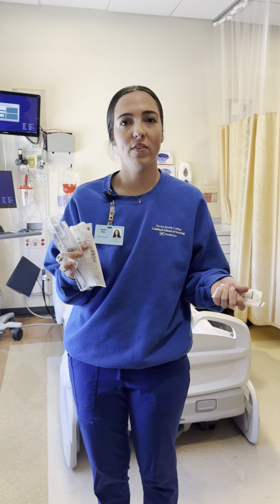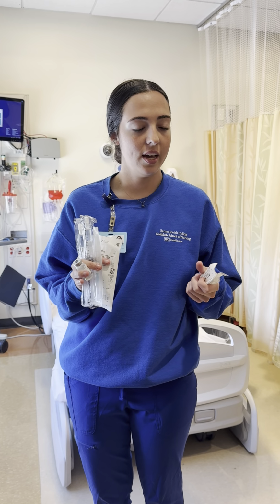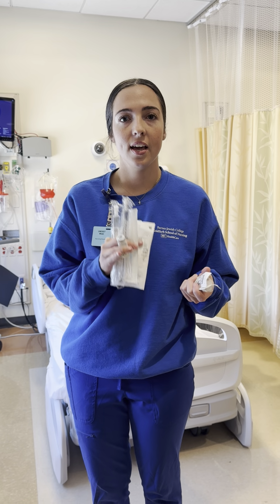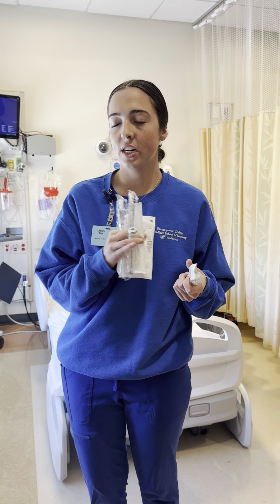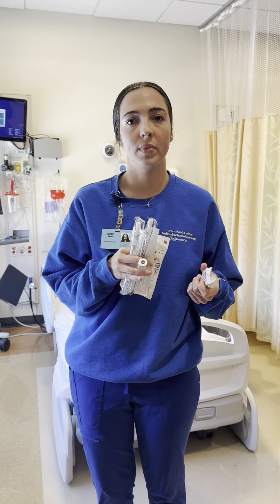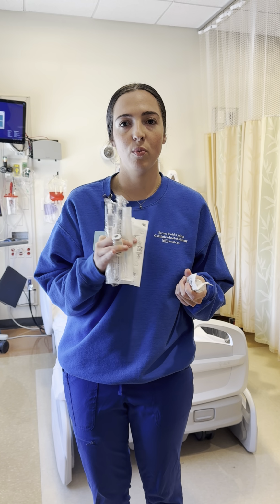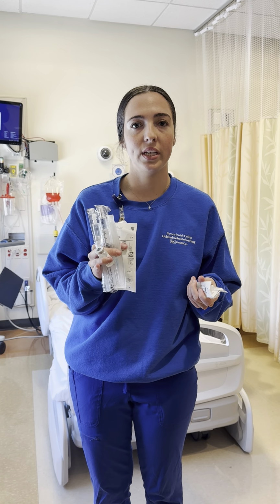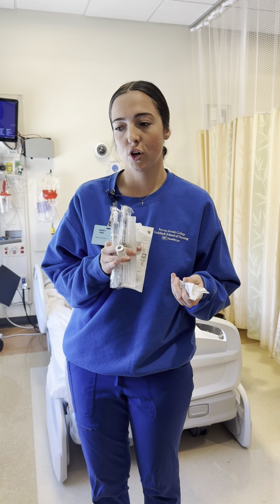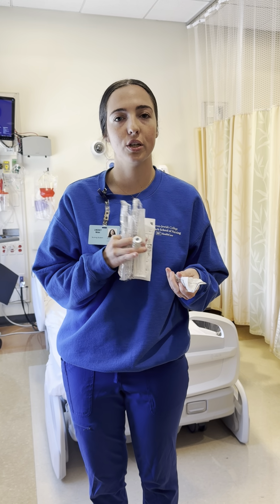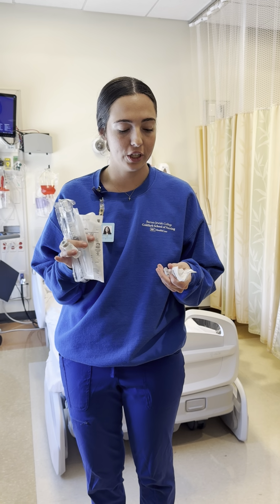Okay, so we have a patient who is admitted to the ED for gastroenteritis. The order is that we're going to insert a peripheral IV and administer 20 milligrams of furosemide per milliliter through IV push. We're going to do that right now.